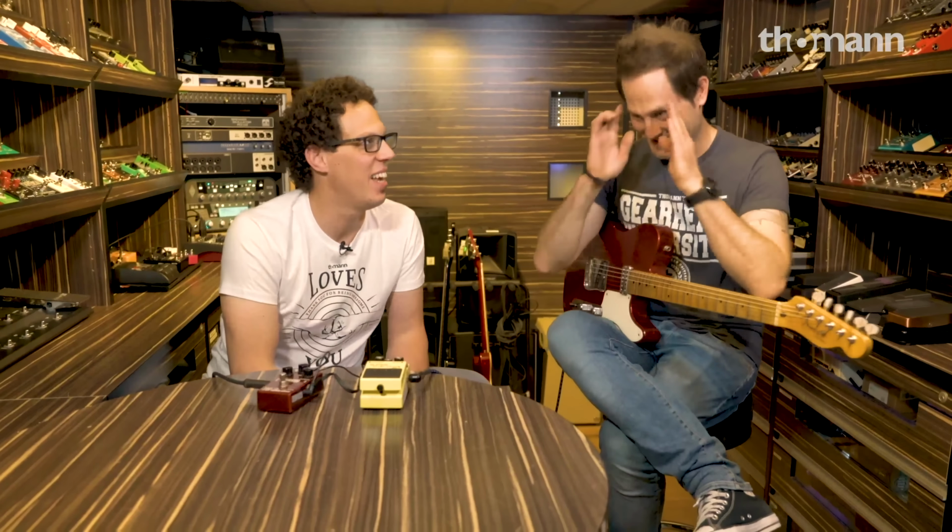So, Kris is here to play this wonderful looking Telecaster. For a change. Well, let's not talk about the guitar before I start. No, before we go off on one. We've got some pedals in front of us.